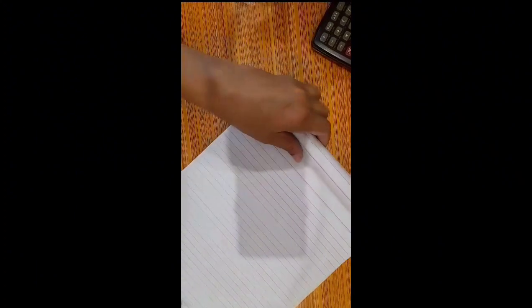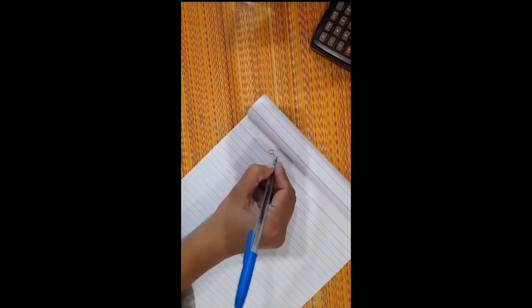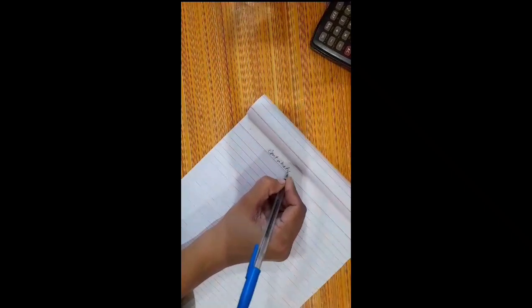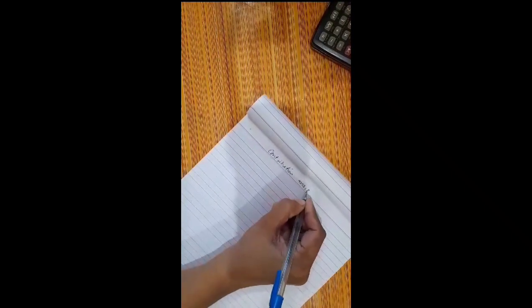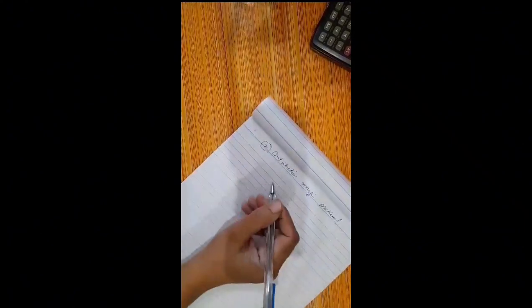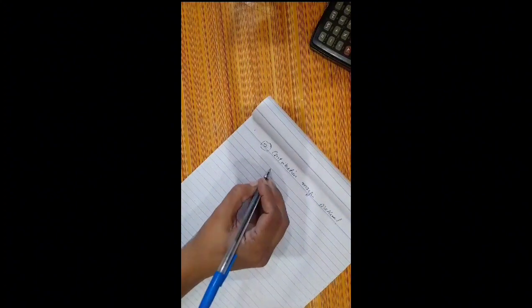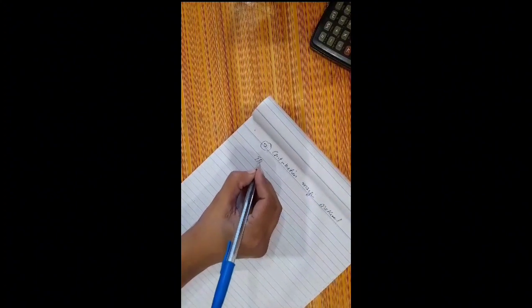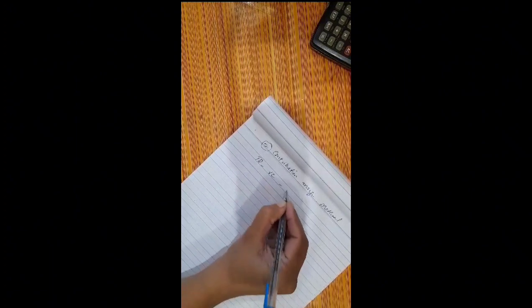Let's move towards the second method of CVP analysis, which is the contribution margin method. Let's start with the basic equation, which is total revenue minus total variable cost minus fixed cost is equal to operating income.